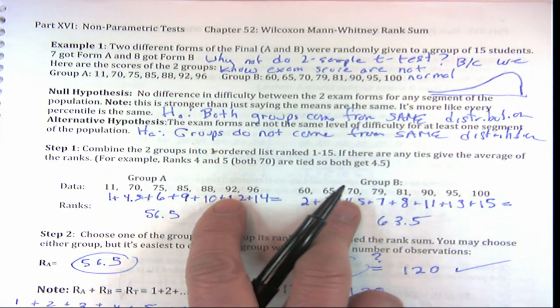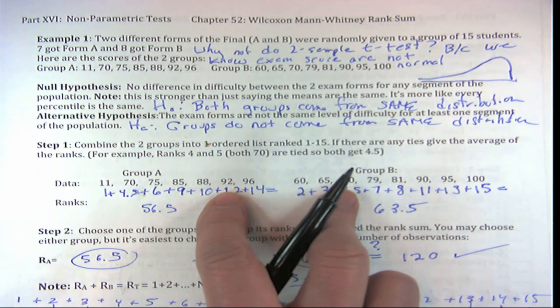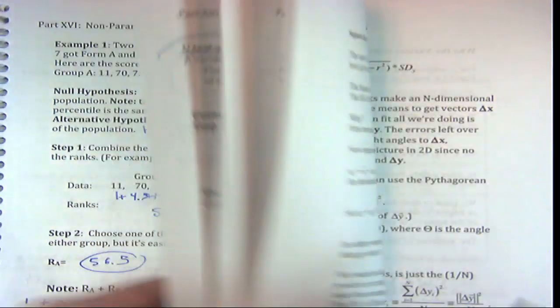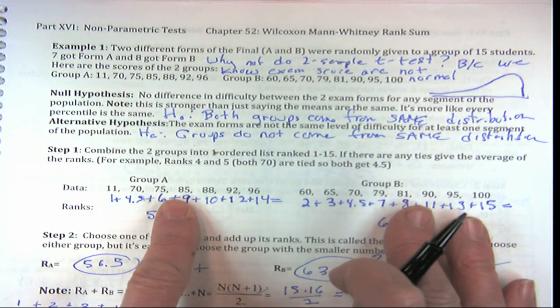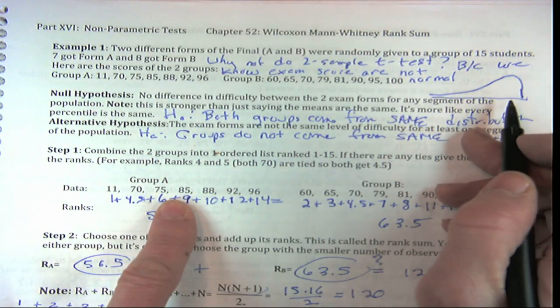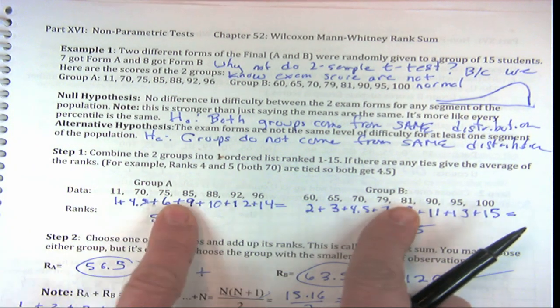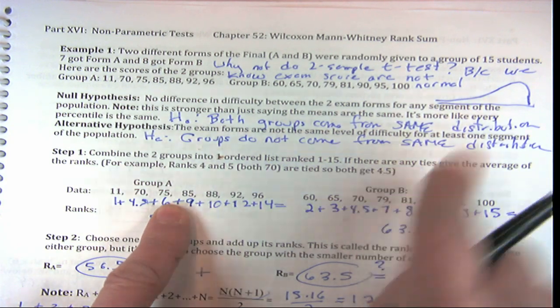It's the non-parametric equivalent of the two-sample t-test. Okay, that's what we did here. We said we couldn't do a two-sample t-test. Why? Because we had some assumptions violated, the main one being that these small samples didn't come from a normal distribution.